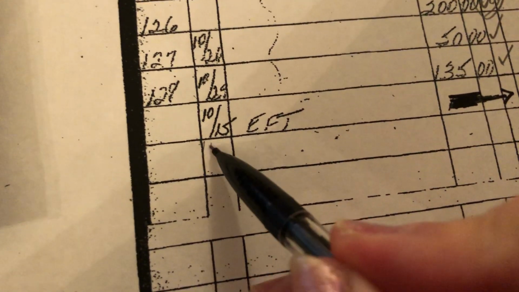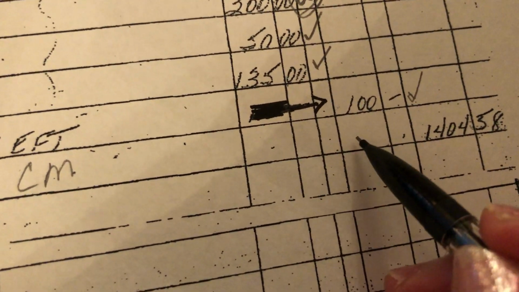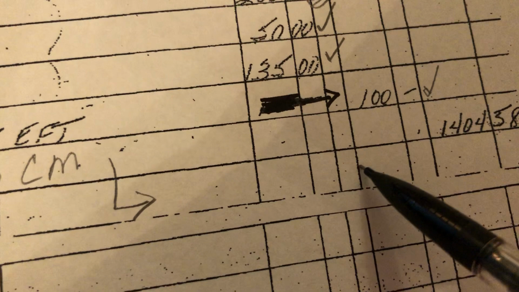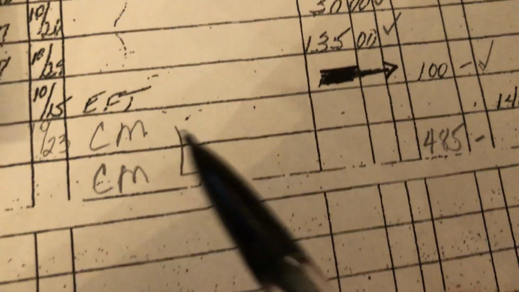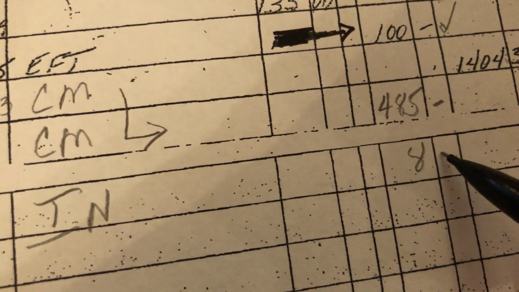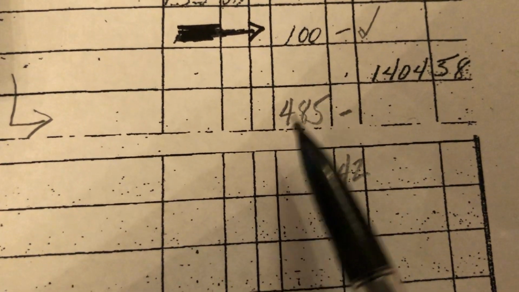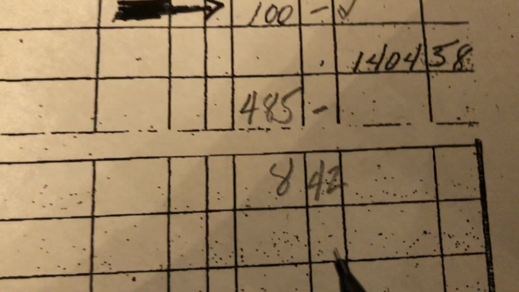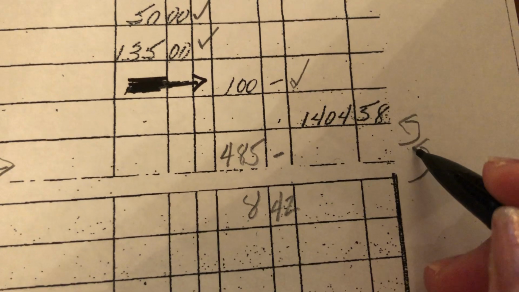So what we need to do is take that over to your register, and we need to put 1023. Want to put CM, and under the deposit column, I guess this should have been down here. Let's move it down one. Under the deposit column, you want to put $485. Okay. And then we want to put the interest. IN, $8.42. Okay, if you add all of those together, that would be $485 plus 8.42 is $493.42. And you want to add those numbers to your balance there.